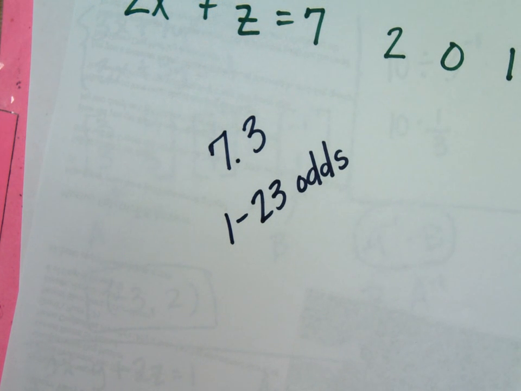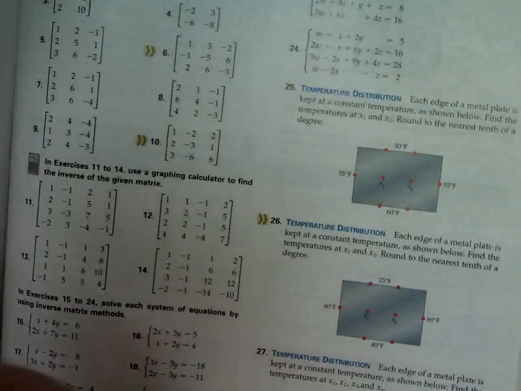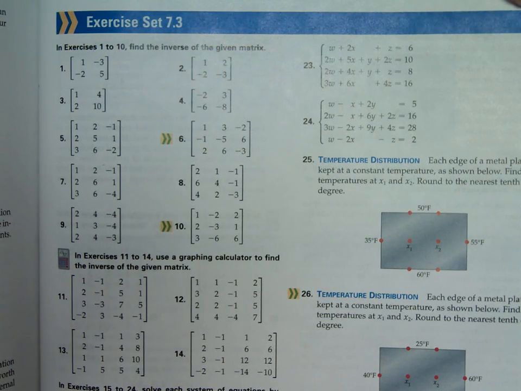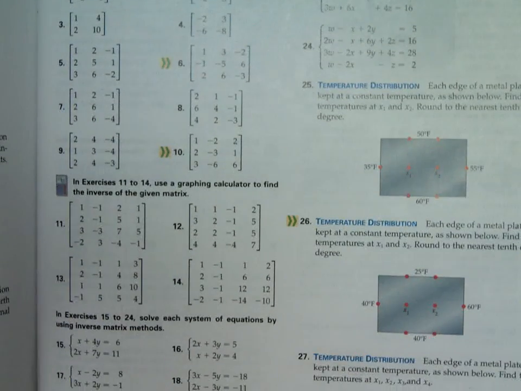Get a book and I'll put it up on the screen. 1 to 23, the odds.